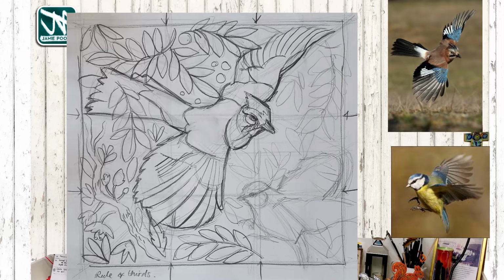Now, if you remember, I talked about using a limited color palette on your artwork. So obviously you can paint the birds in as normal. And then for the background, choose some colors that are going to stand out quite well. So I'll go straight over to the desk.